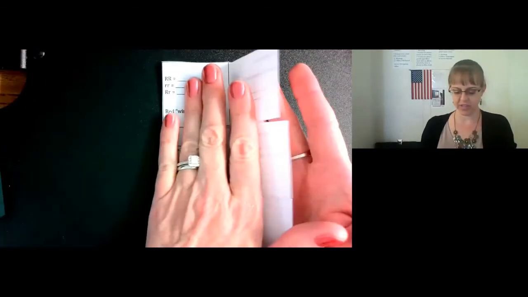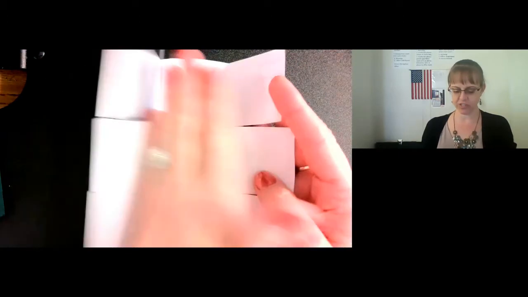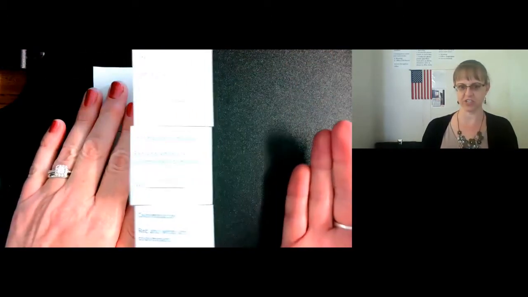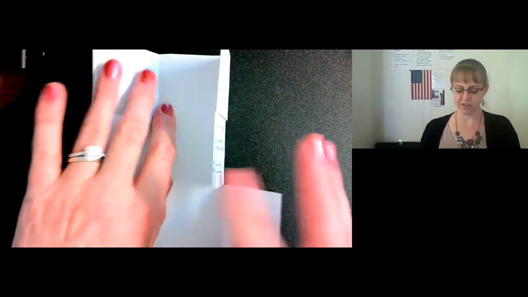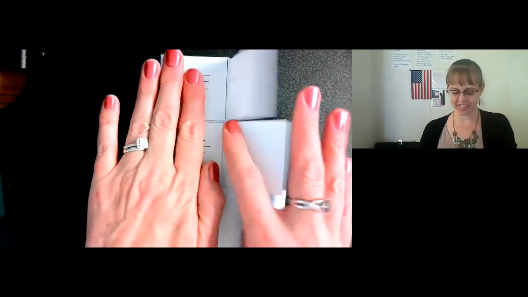When you're finished, you can practice with this information showing first or this information showing first. For now, fold in the left-hand side first and the right-hand side second.